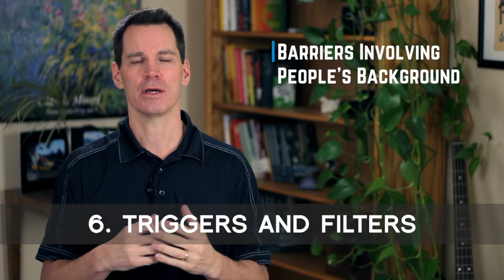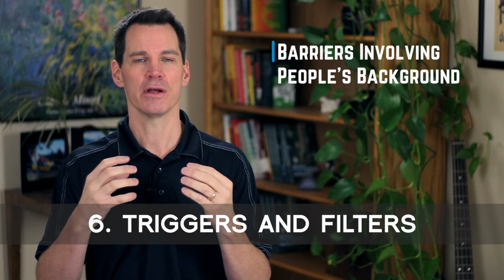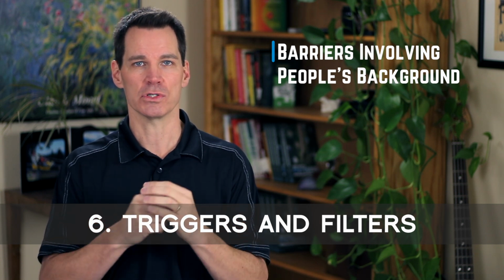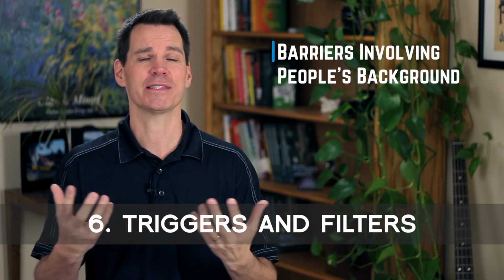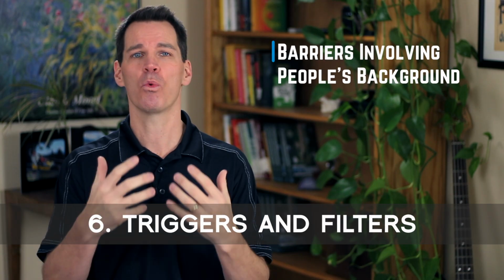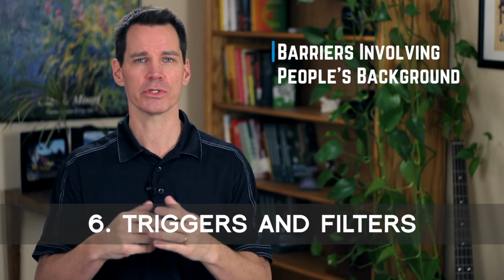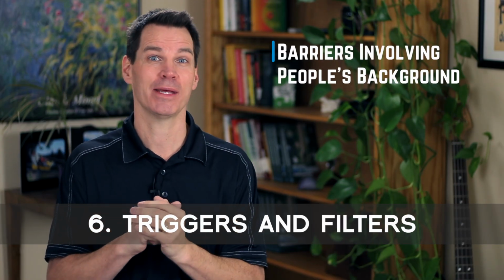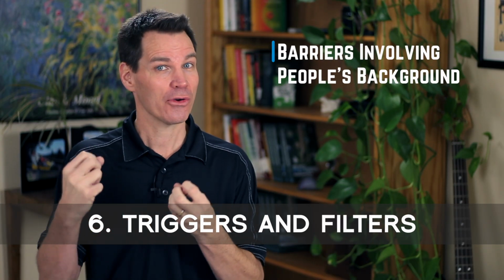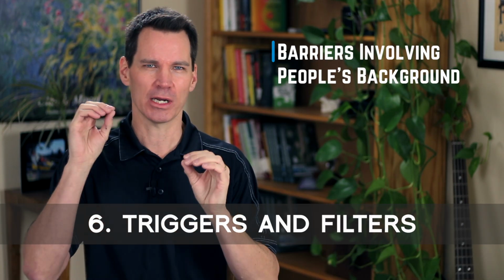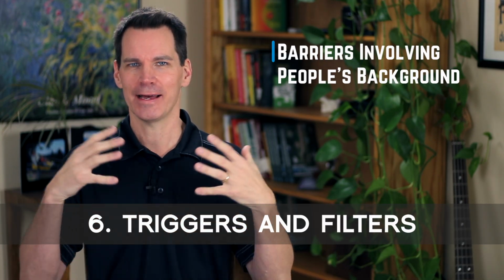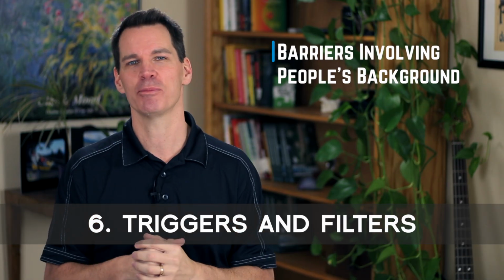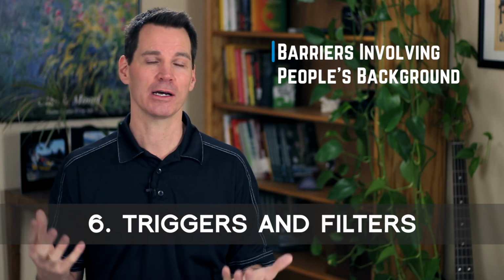And the third area under our background barriers are our triggers and filters. So you have a common sense that you've developed your whole life about the way you see the world. And if you hear something the wrong way, the other person might not have meant it that way, but maybe you heard it that way through your filter. They might have pushed your hot button and now you're upset, you're seeing red about a particular topic. And that comes from your background.